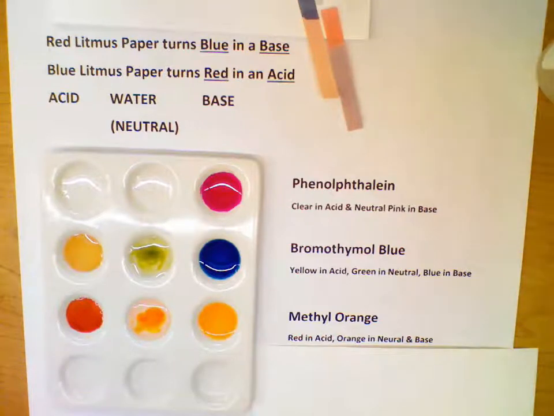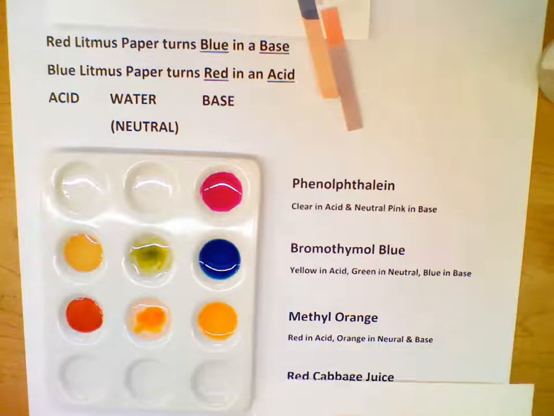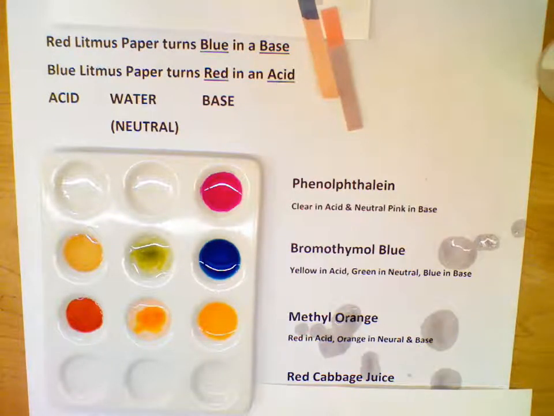There's one more indicator I want to show you, which is considered a natural indicator. I actually made this indicator today, and you could make this at your home if you wanted. It's red cabbage juice. All I did was take a red cabbage, chop it up, and boil it, and took the water from boiling it, and that's my indicator. Ooh, I'm dropping it all over the paper.